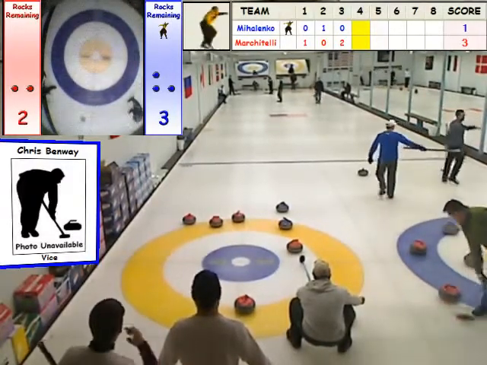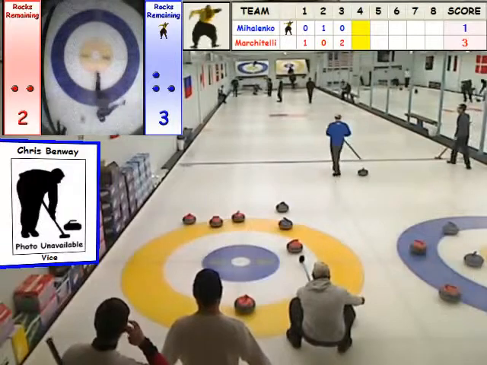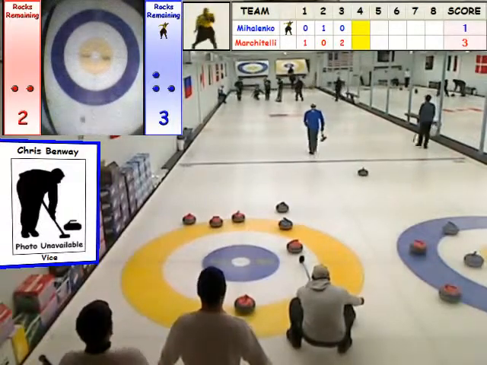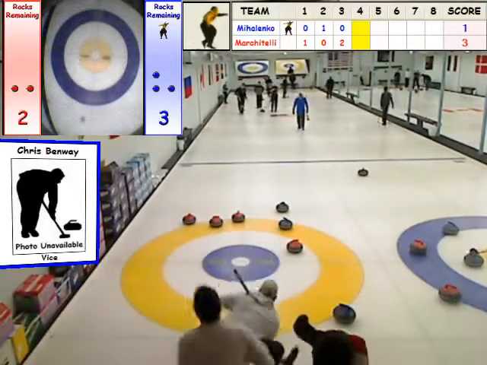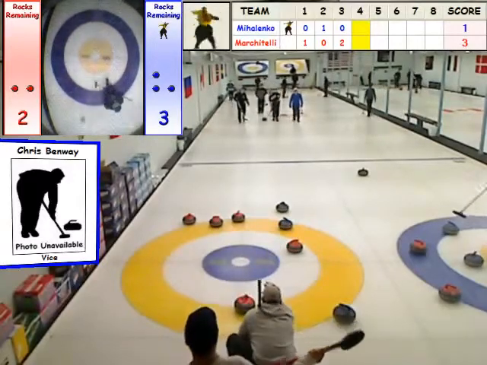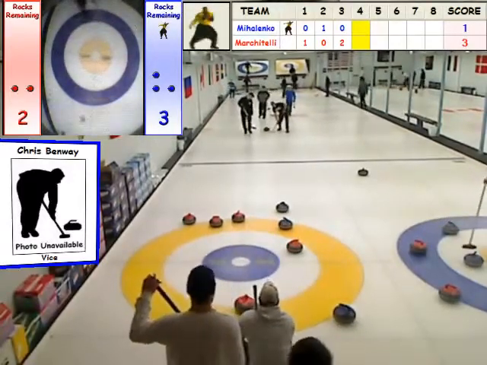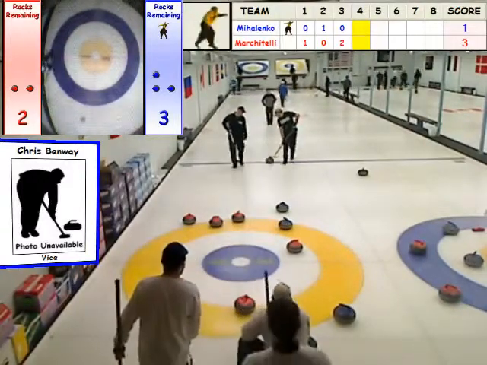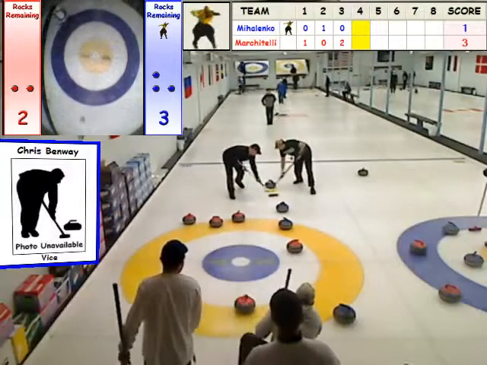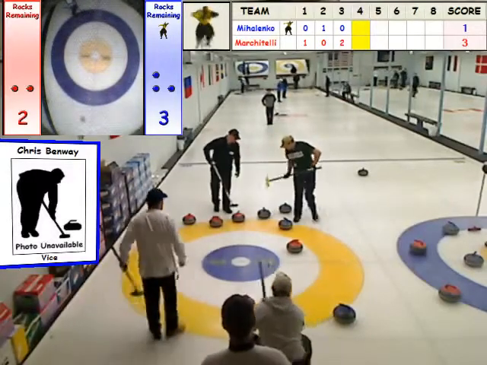Now this is Walter's first time skipping. He doesn't skip usually, does he? I think they've been doing it on Thursdays. Thursdays, that's right, with Joe and Mike. That's right. See, I don't pay attention to Wednesday nights. Yeah, right. Oh wait, we play on Wednesday. Forget about all those other teams.